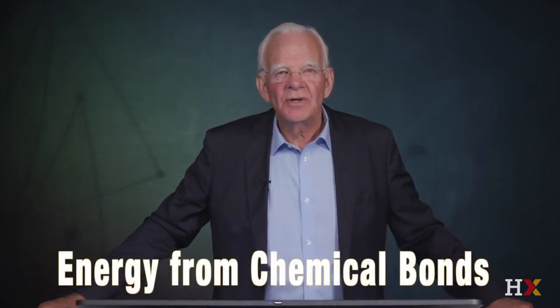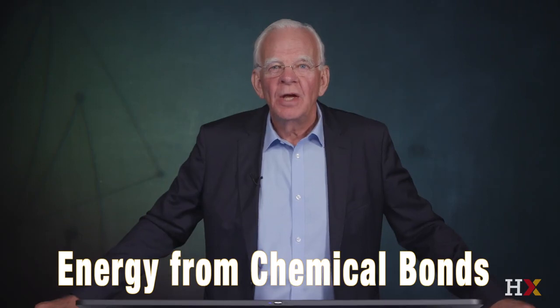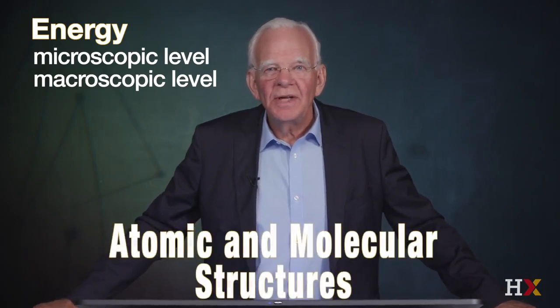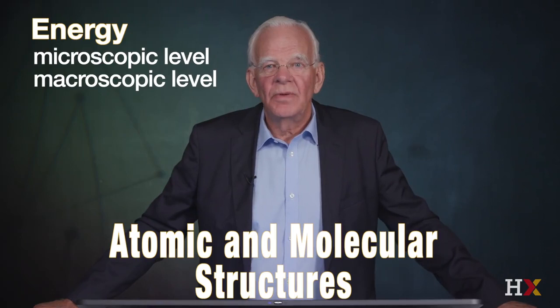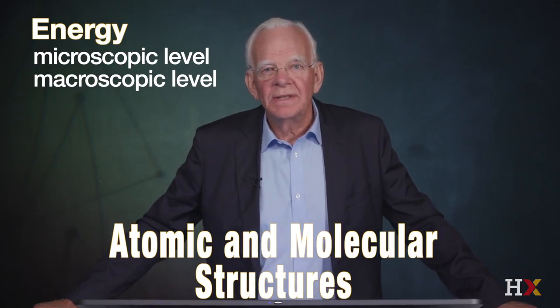Chapter 2 framework addresses why the ideas of atomic and molecular structure are so important to chemistry. So we've developed the idea of energy at the microscopic level and the macroscopic level, and how energy is transformed in nature from one category to another. But the next most important thing is to establish a foundation for understanding atomic and molecular structure in order to link molecular level processes with the macroscopic global scale processes.